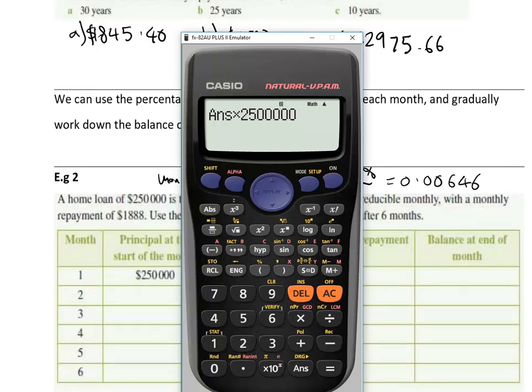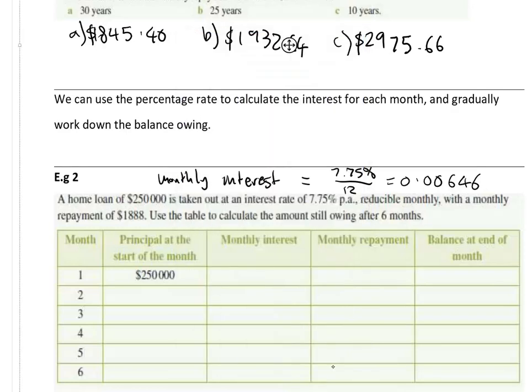Make sure we get the right number of zeros. I've done one too many zeros. Then I press equals, and that is my monthly interest that I'm going to add on at the start of the month, rounded to the nearest cent. So $1,614.58. That is our monthly interest.